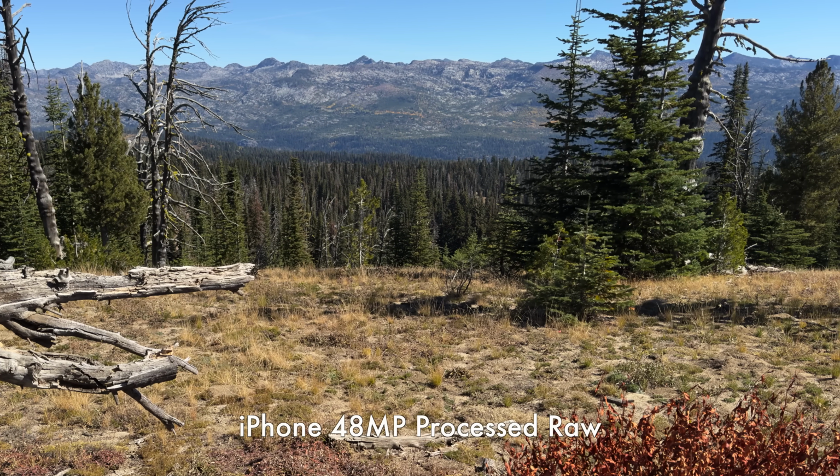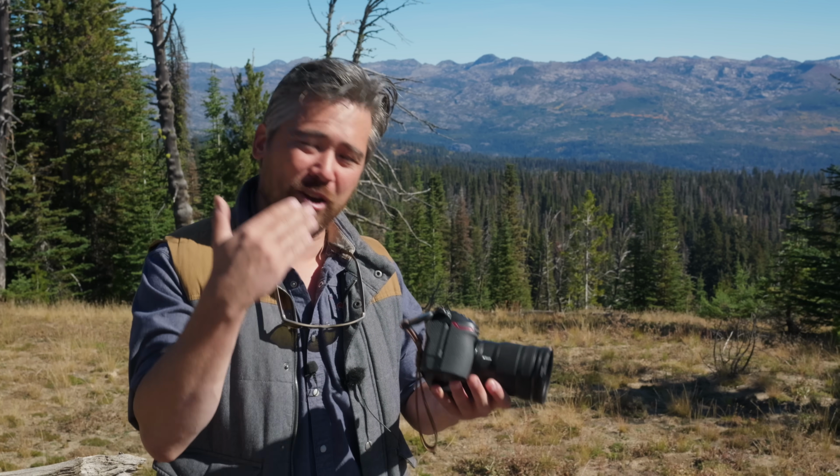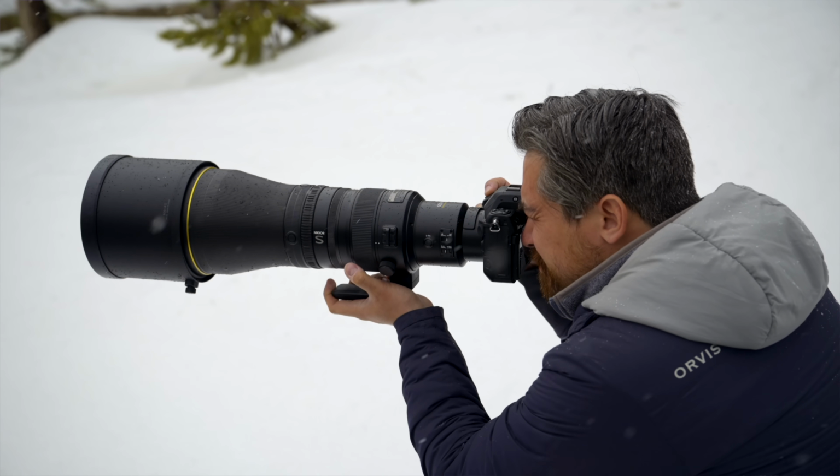Also keep in mind that if I wanted to go even more telephoto than what a smartphone can do, I know we're not talking about it outside the context of this video, but I can always put on a larger telephoto or an ultra wide lens on a camera like this and still get 45 megapixels. With a smartphone, I'm out of luck.